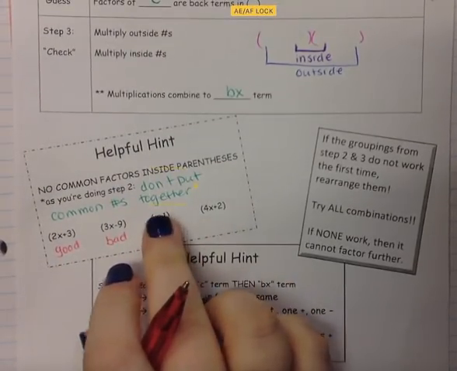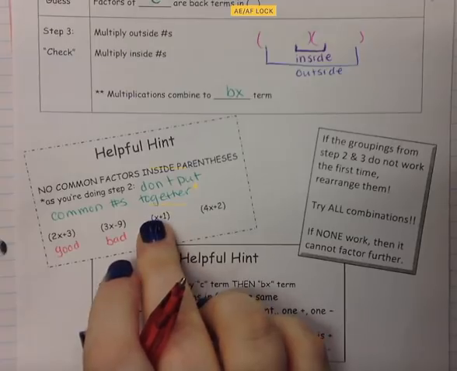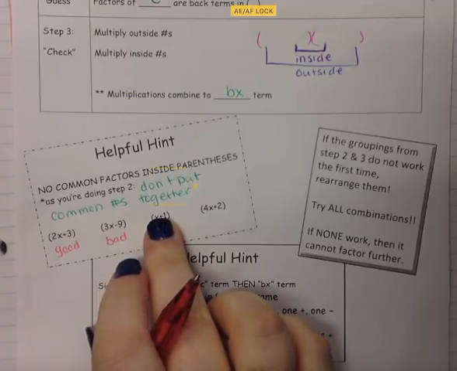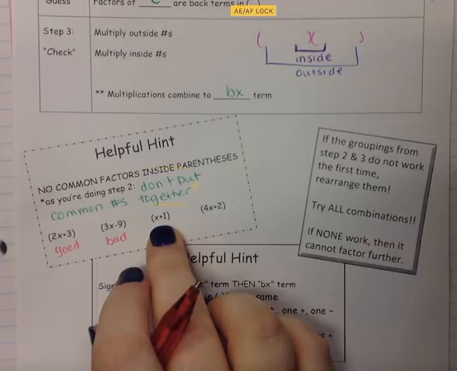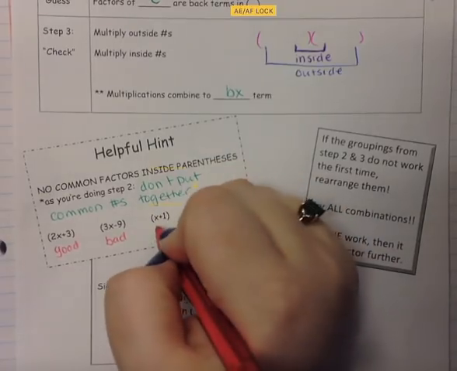X plus 1. This one is still good even though they share a 1. But remember, a GCF of 1 does not affect the problem at all. So this is a good one.